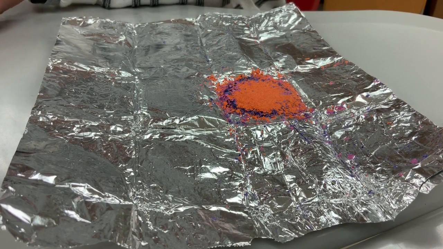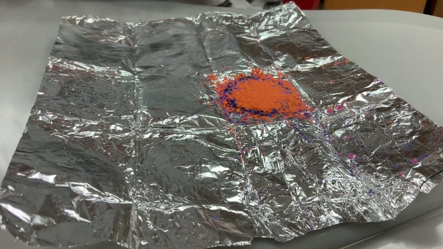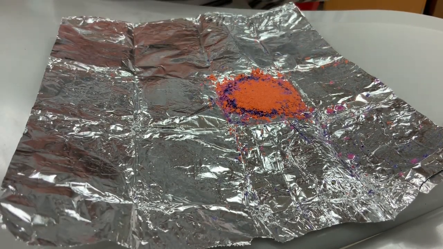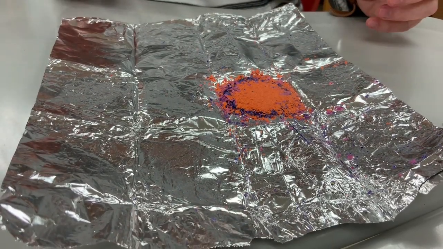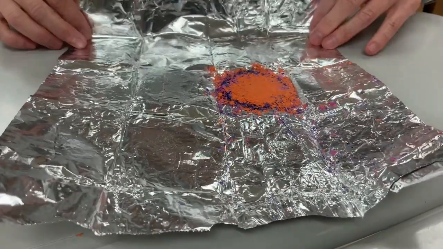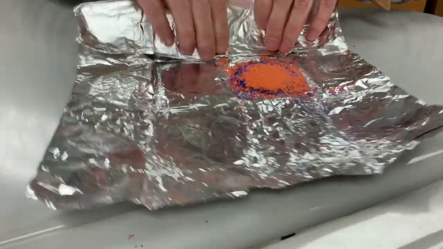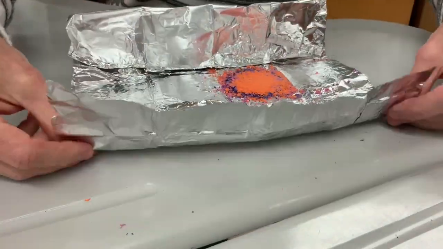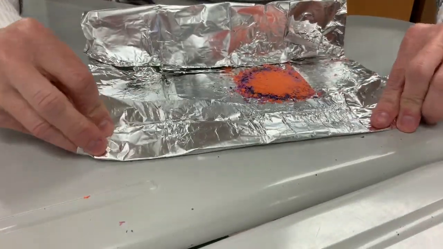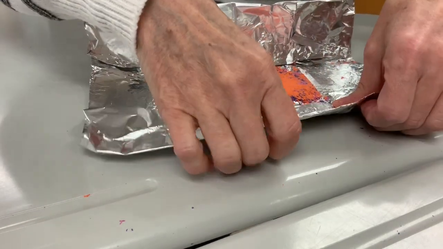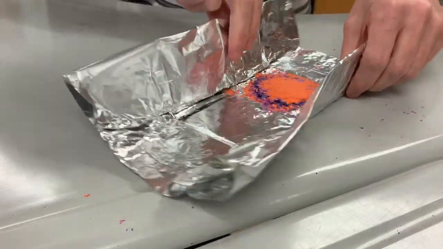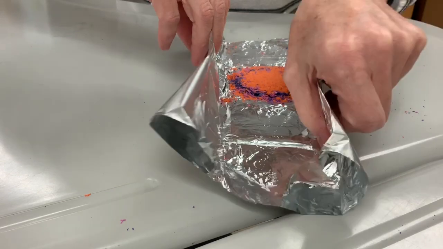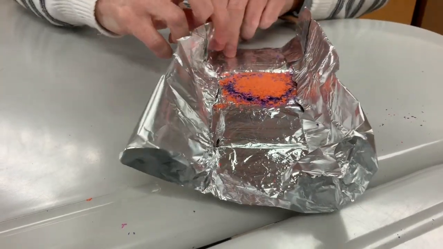On to procedure 4. Okay, I'm trying to do 100 things at once, so bear with me. You're going to fold your packet into a little boat shape and basically leave it open at the top because we're going to put it on the heater. I don't know if you can still see this or not.